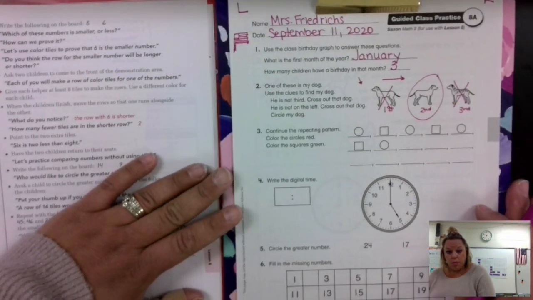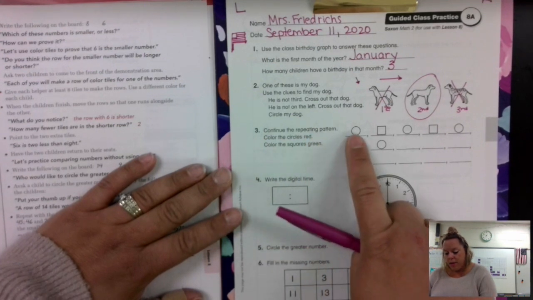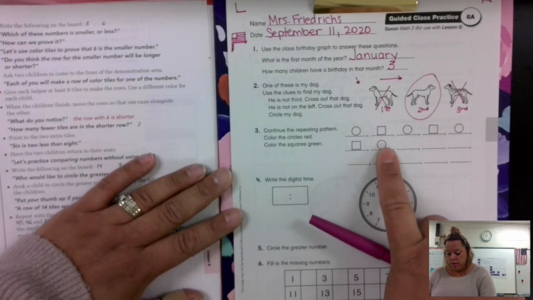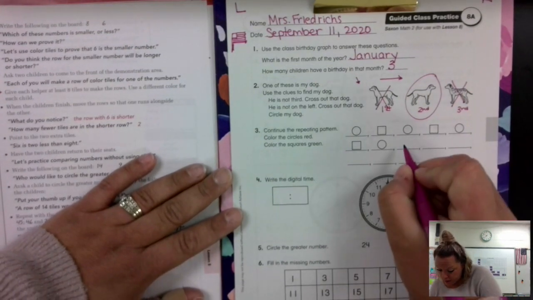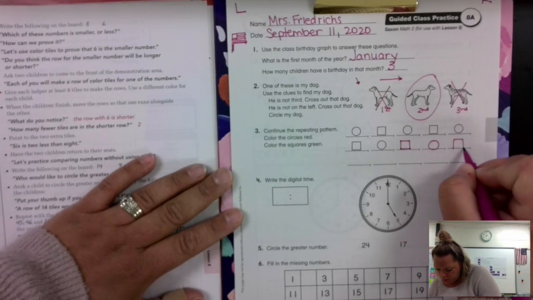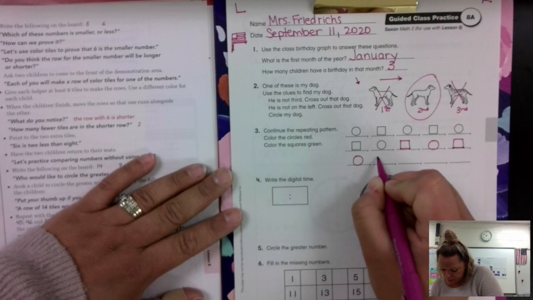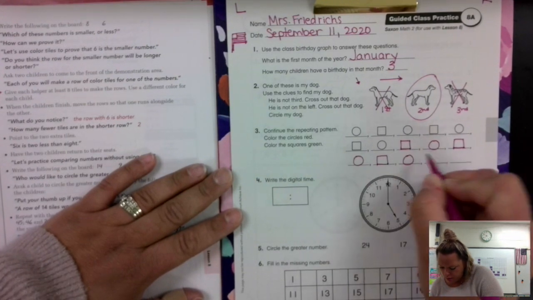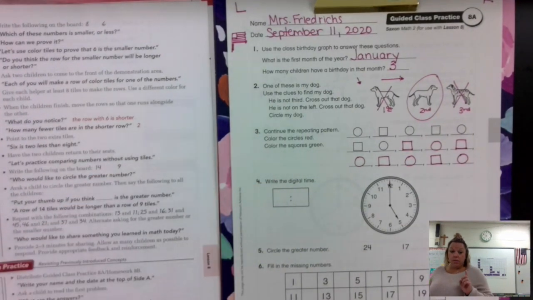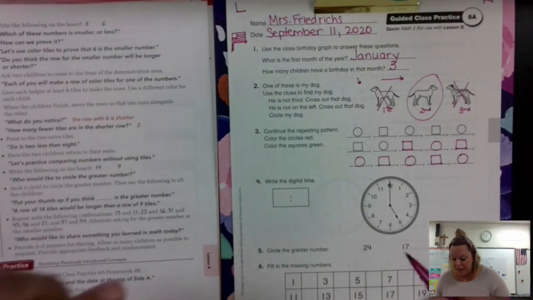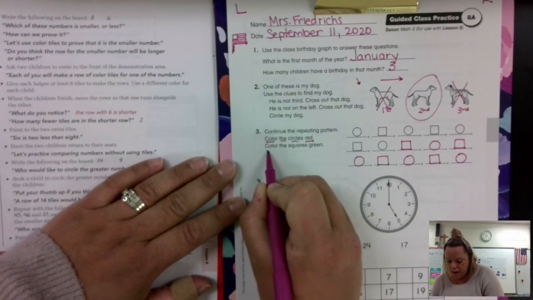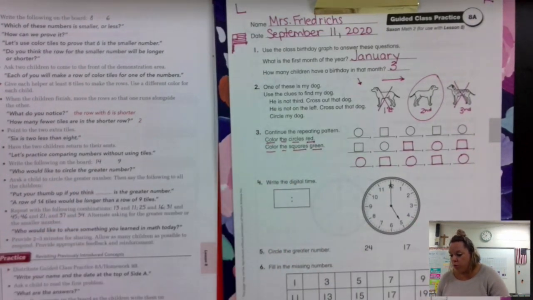Okay, number 3, we need to continue the repeating pattern. Circle, square, circle, square, circle, square, circle. So I need to finish that first because that's what it told me to do. Square, circle, square, circle, square, circle, square, and circle. Now that was the first part of the directions. That wasn't it. Next it says color the circles red and color the squares green.